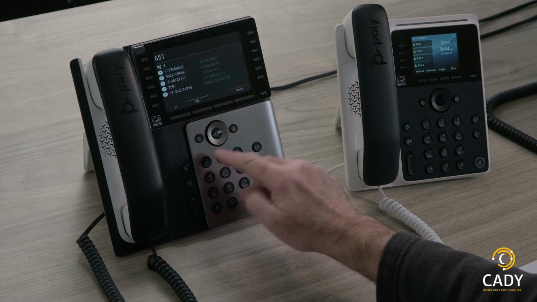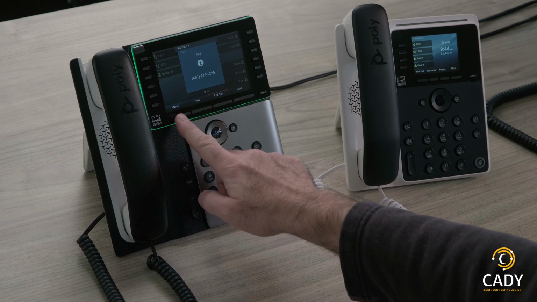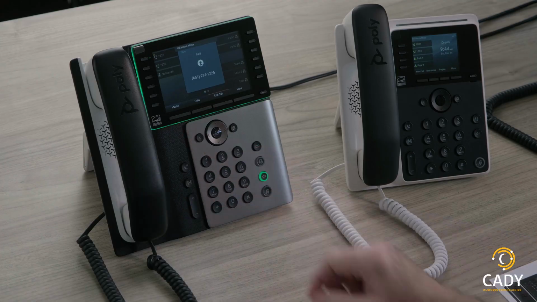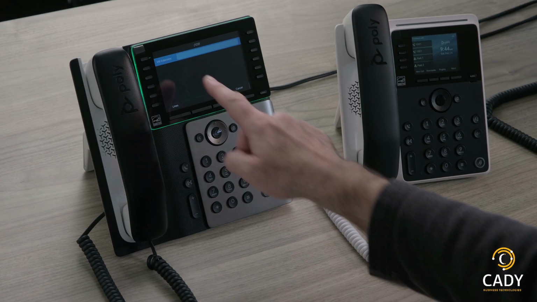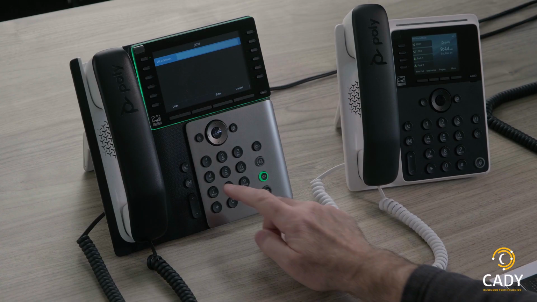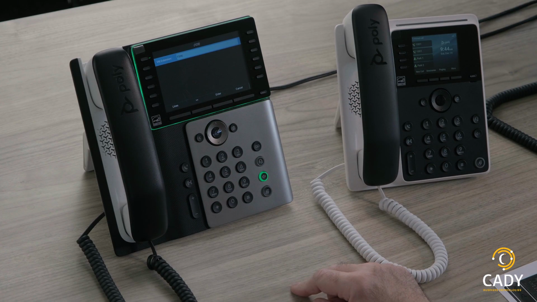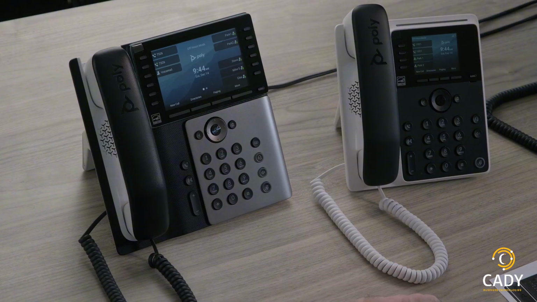Let's demonstrate. Let's get a live call. There's a live call. When this call is live, you can see that I have the option for voicemail exfer. That means voicemail transfer, and that's how you would transfer into someone's voicemail directly. If I hit voicemail transfer, it's asking me for the voicemail extension. I dial the voicemail extension, I hit enter, and now that call was transferred directly into that person's voicemail.